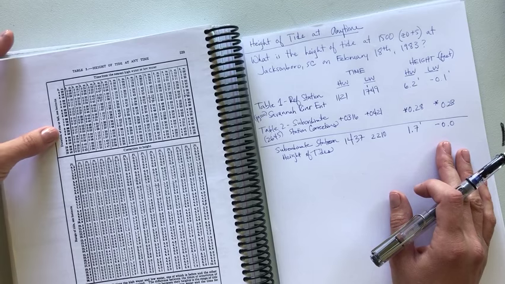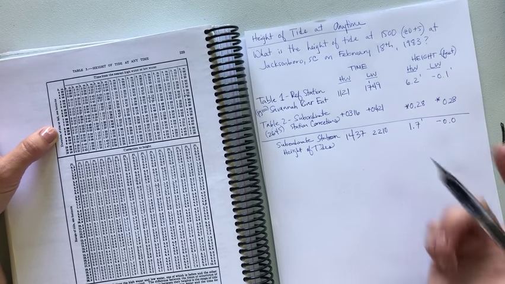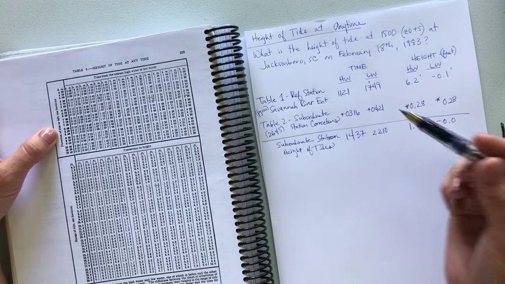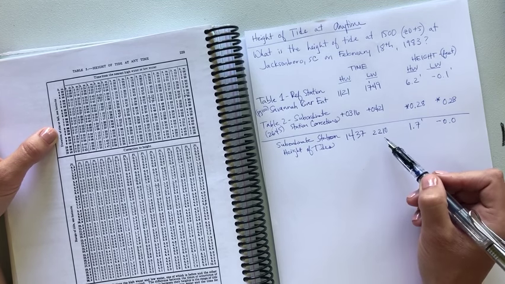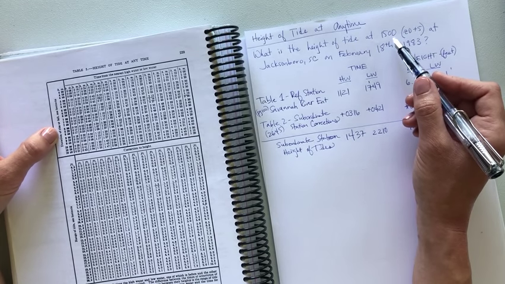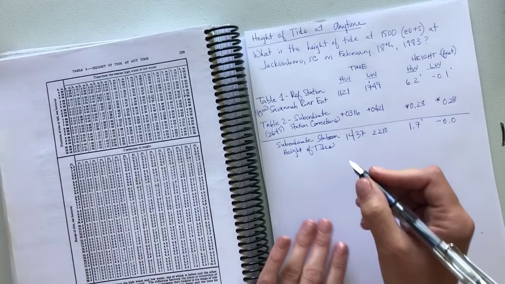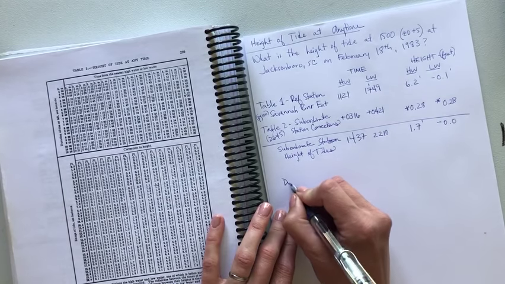Well, I know I can find the duration of rise or fall easily because at 1437 there was a high water, and then at 2210 there was a low water. So at 1500 the water is falling. And what's the duration of that? Let's find out.